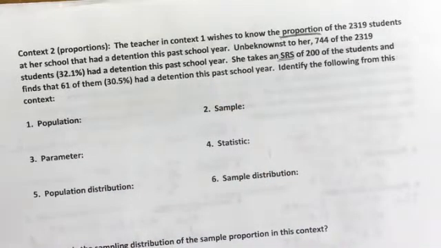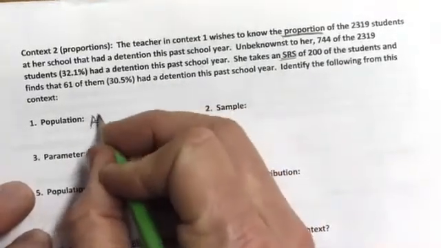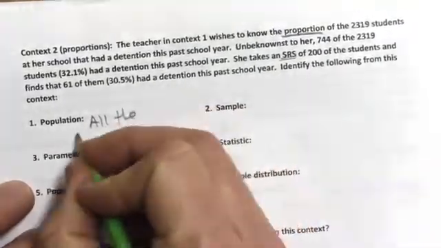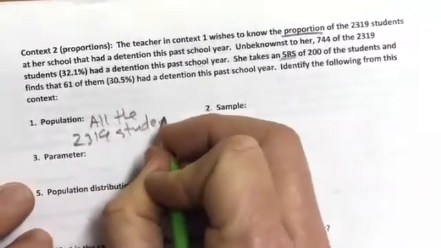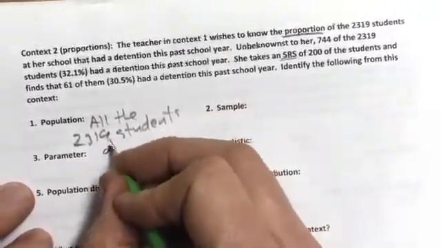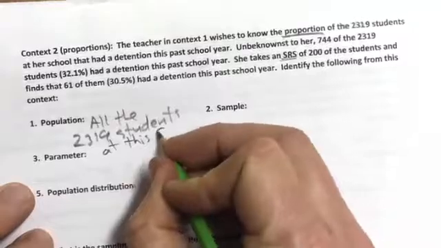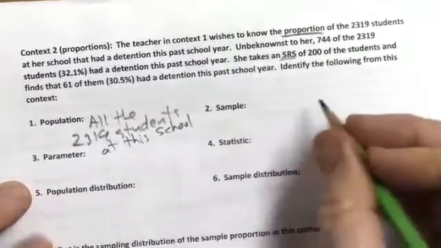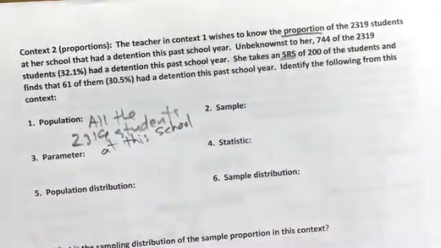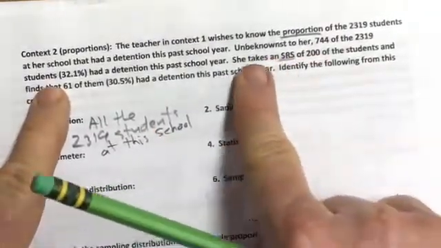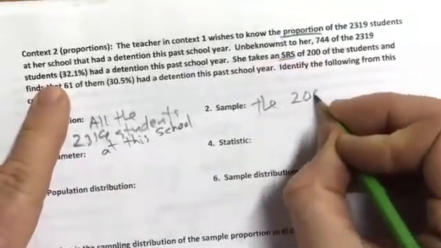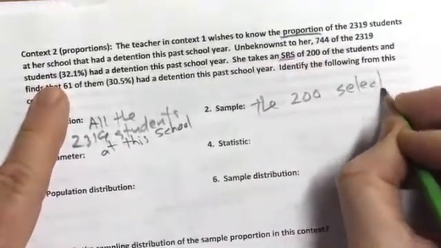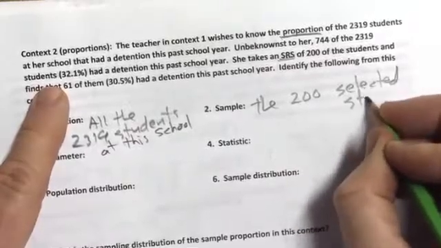The population. Once again, the whole group you want to know something about. All the 2,319 students at this school. Okay, what is the sample? That's the subset you actually study. In this case, she takes an SRS of 200. You would say the 200 selected students.